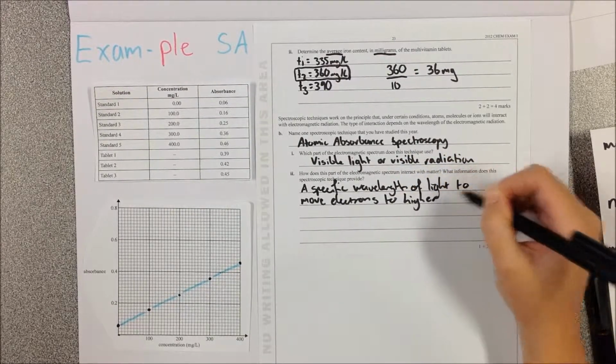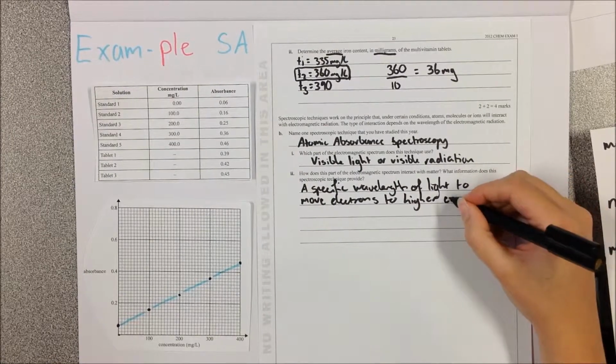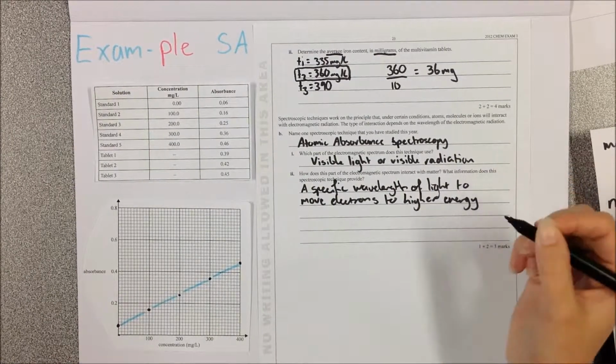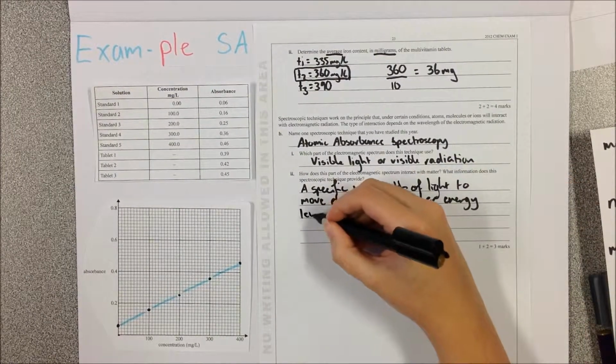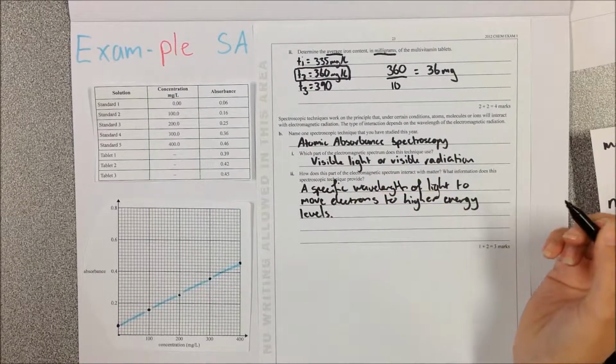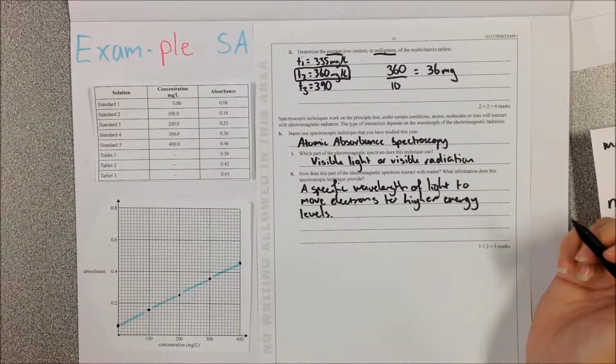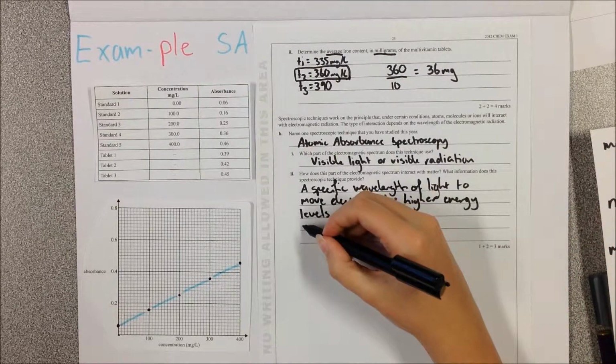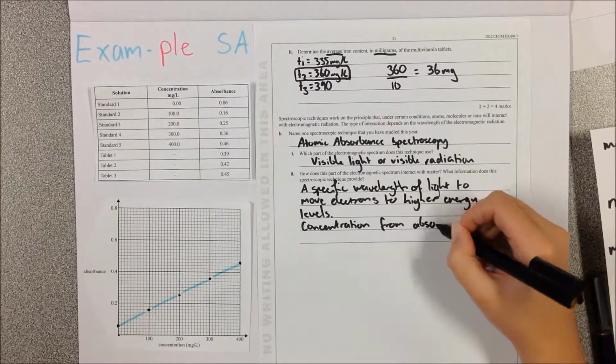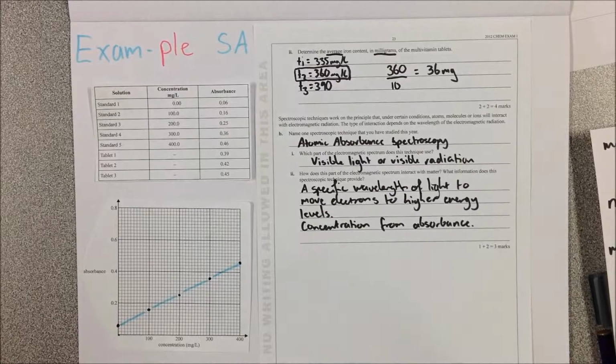So those electrons get excited. And what information can it provide? Well, it can provide concentrations based on the absorbance. So that's a spectroscopy example question.